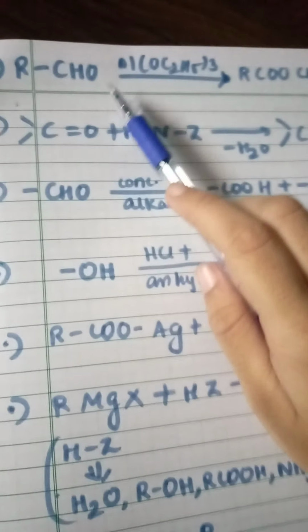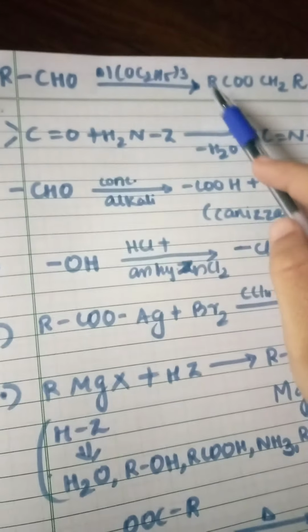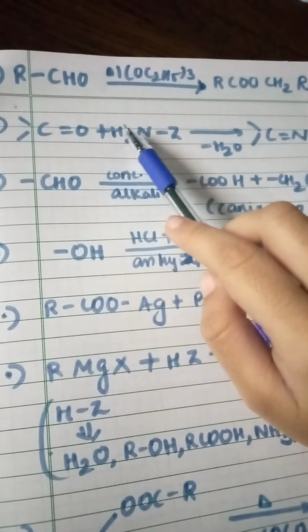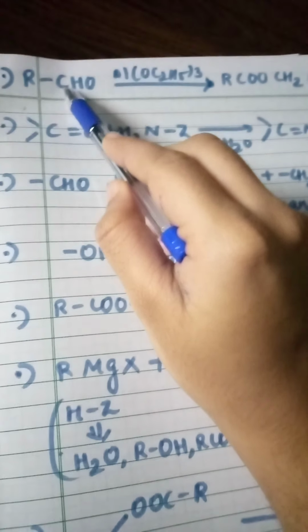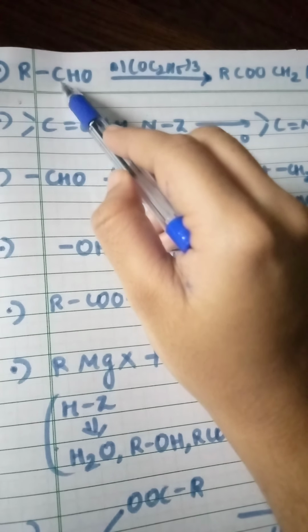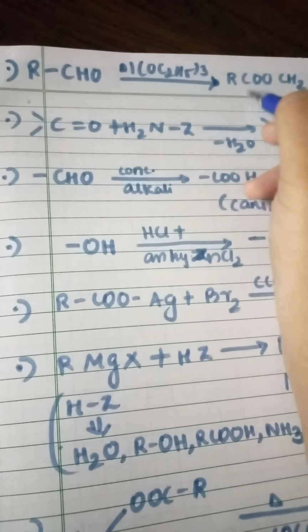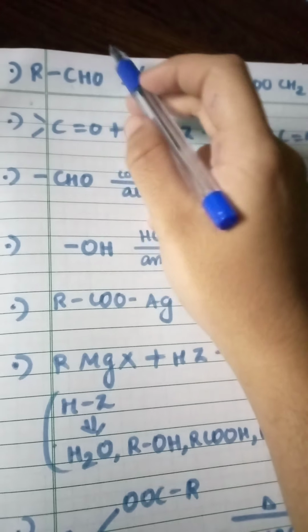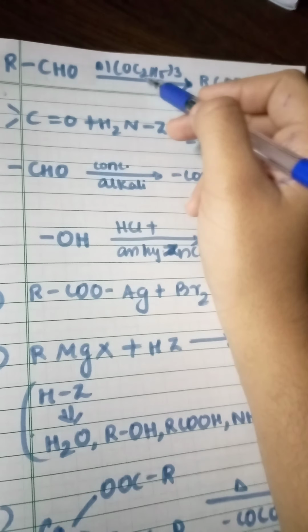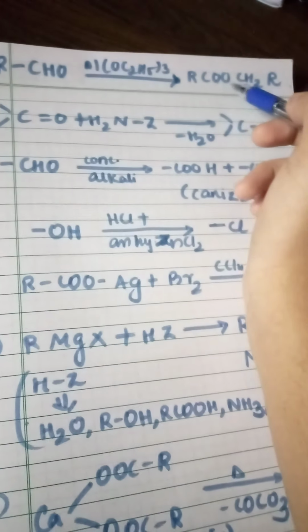Okay, so RCHO in the presence of this will give me RCOOCH2R. What is happening here is that we have to add two oxygens in between the C, so it will be RCOOHO, but we have to add CH2 again from this. Okay, so it will be like this.